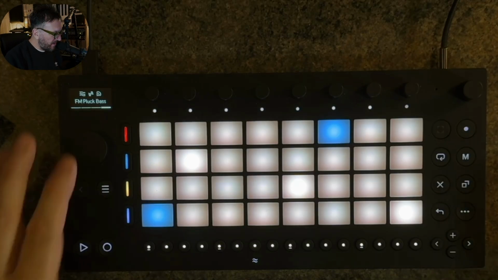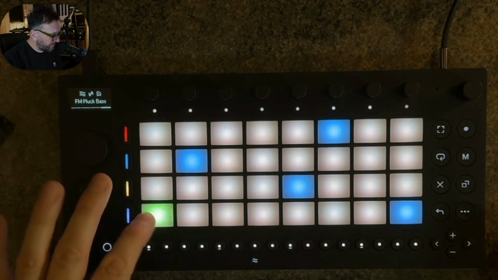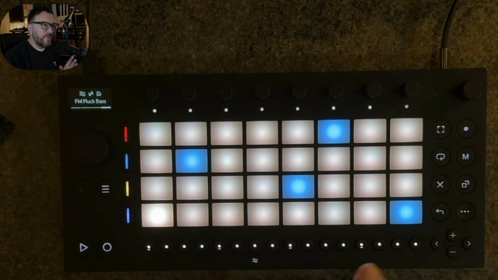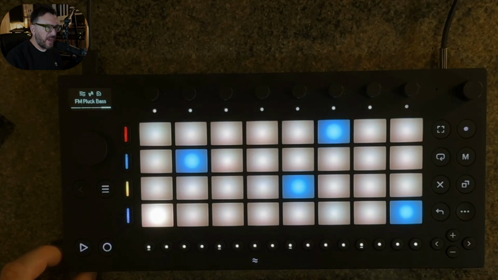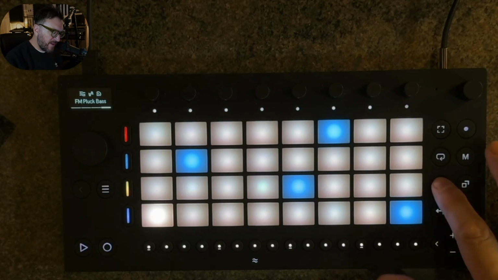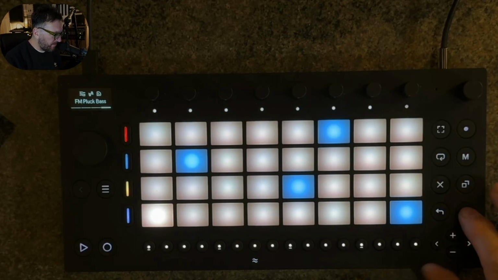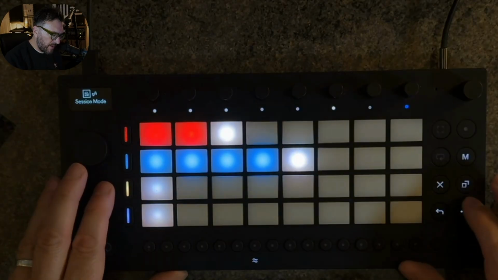This method, I'll use the pluck bass. This is very good for faster bass lines because it's got a short sound, quick decay, so it disappears faster. So the one thing, if I just make a new clip, let's just check I've got space. Yeah, I'll make a new one there.